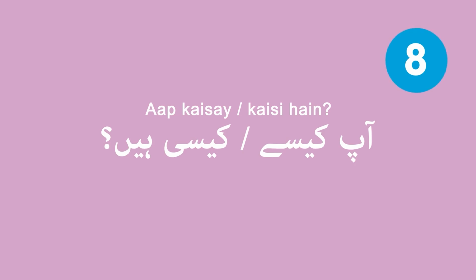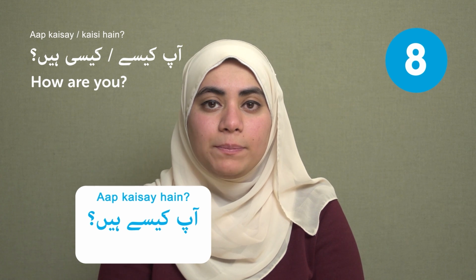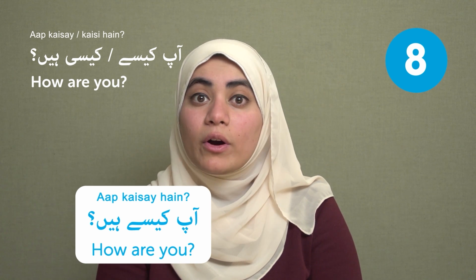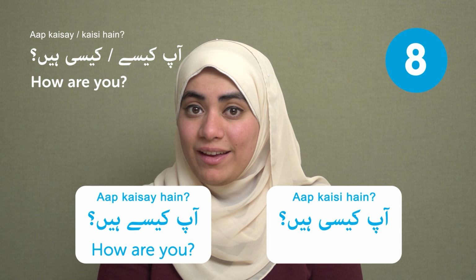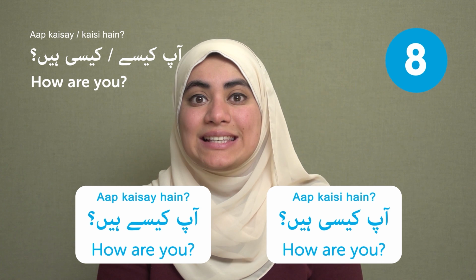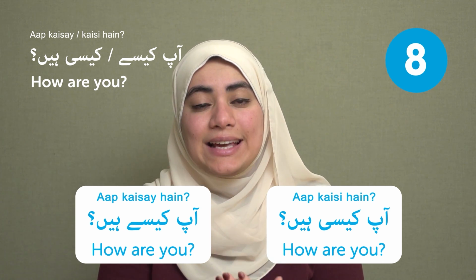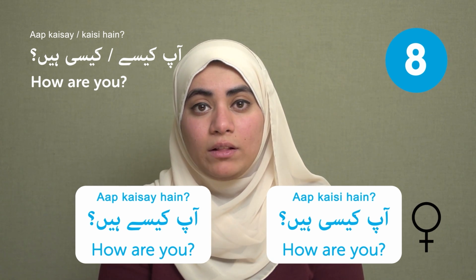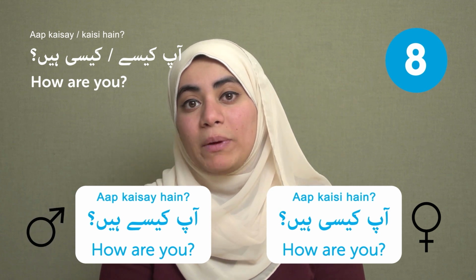आप कैसे हैं? How are you? आप कैसी हैं? How are you? So if you have observed, I've used कैसी and कैसे. कैसी is used for female and कैसे is used for male.